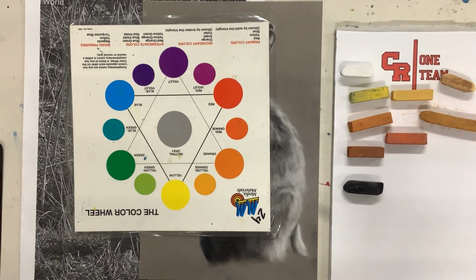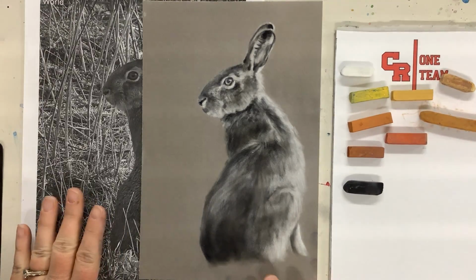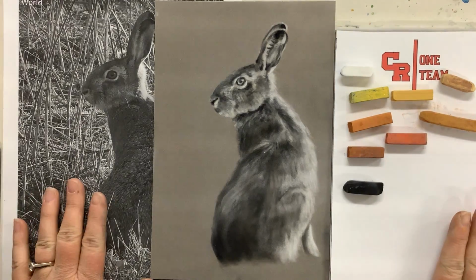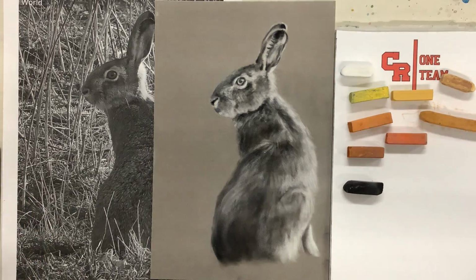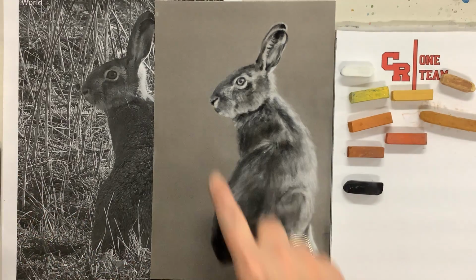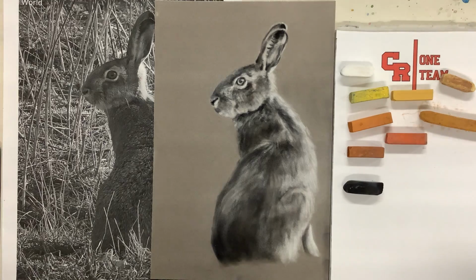Okay, we are at the point now where we are going to begin adding color to our soft pastel drawing. So you see I have my finished black and white version of my animal. It's complete, except for some finishing details. Obviously, no whiskers and that kind of thing. It'll be like the last thing I add.